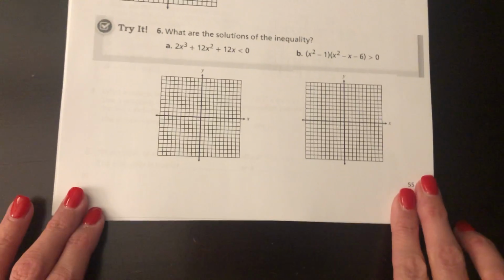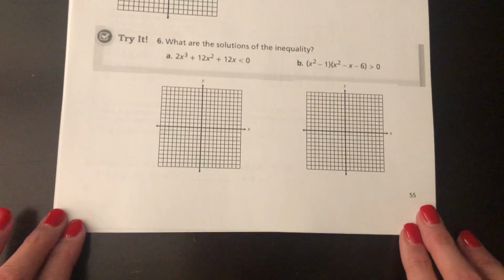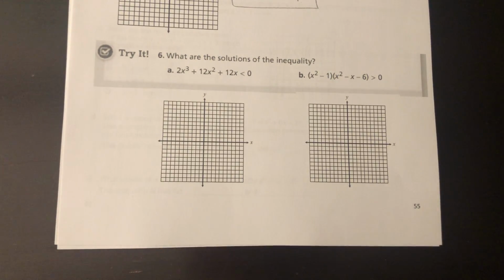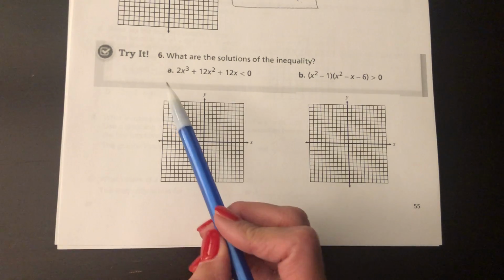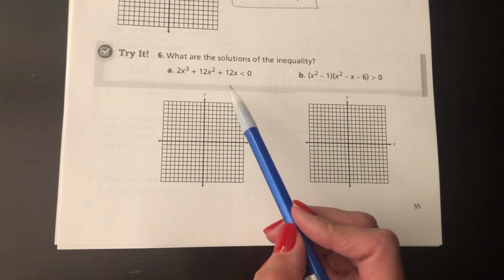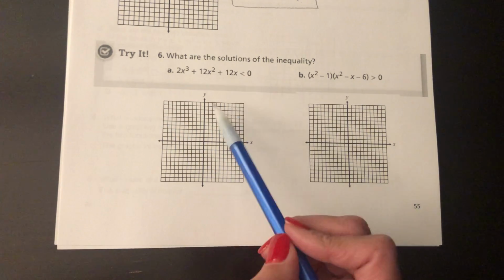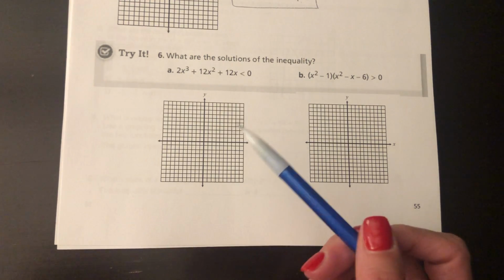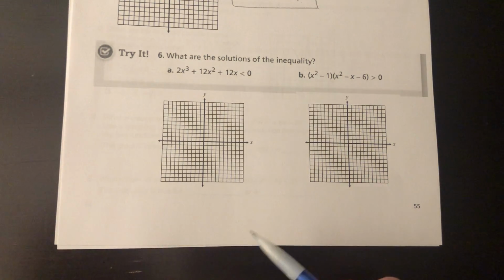If you think you've got it, go ahead and pause the video and try this on your own. Okay, so let's look at 6a here. So I'm going to first graph this with my graphing utility.